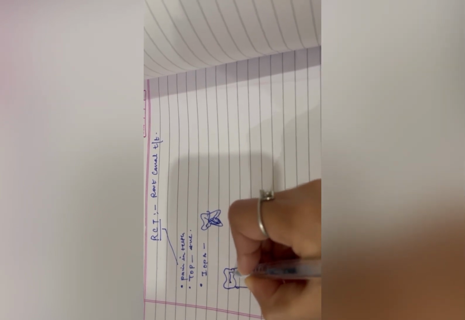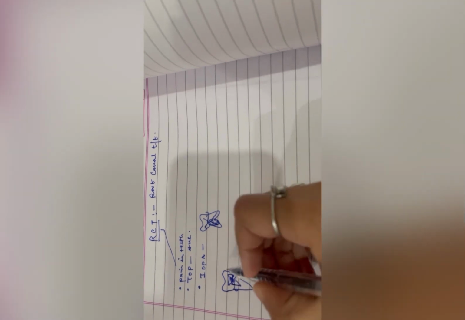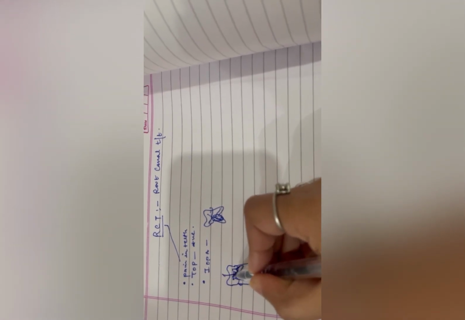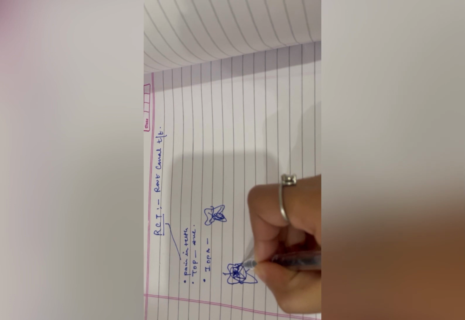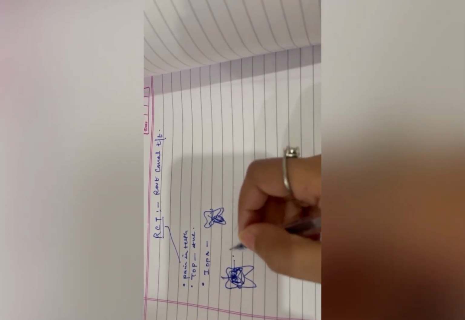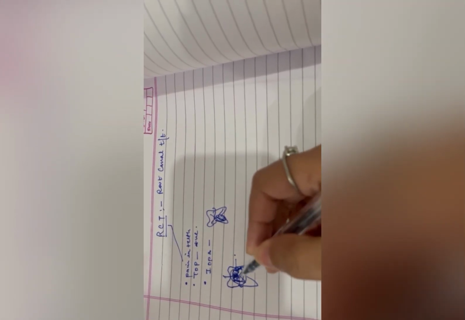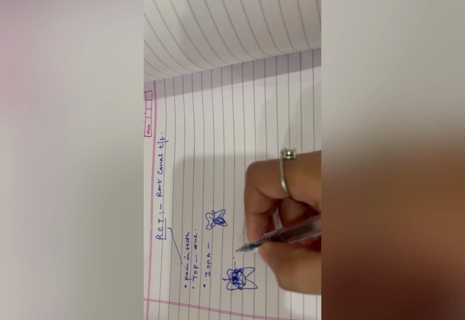So it is the pulp. If the caries reach this pulp, then we have to drain this and fill it with another material to prevent the tooth from being dislodged or the tooth becoming non-vital.